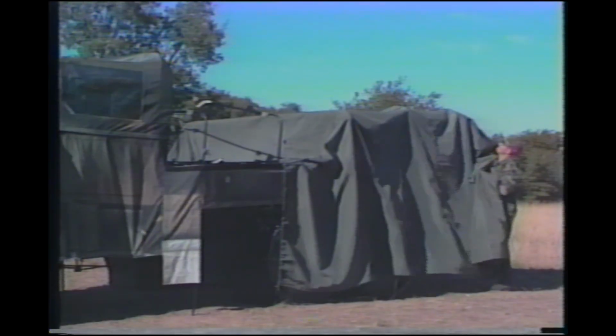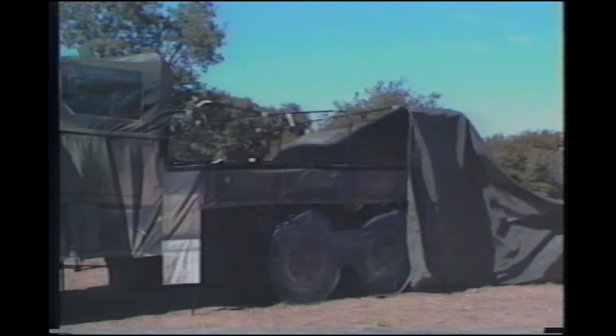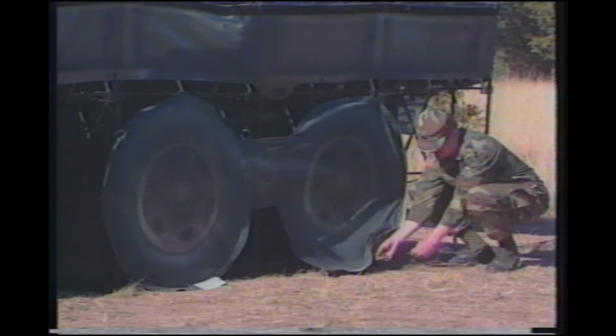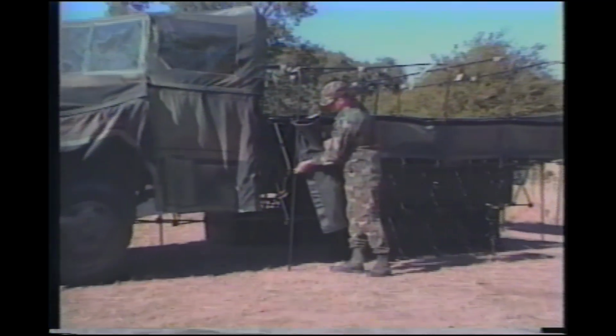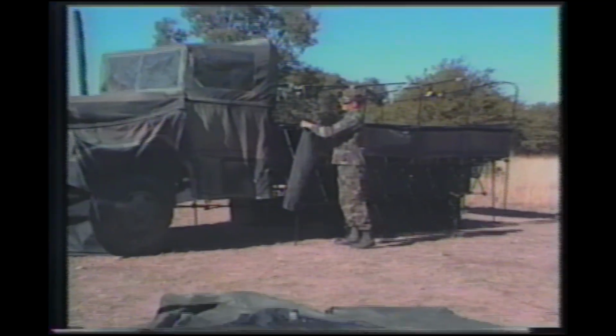Next, lower the canvas support bows and remove the canvas cover. Fold and place in bag 1. Next, disconnect all thermal hookups and remove the rear wheels by unfastening the stretch cords and grommets. Now, to remove the cargo compartment mural, disconnect all fasteners and hook and pile strips. Fold them and place in bag 1.